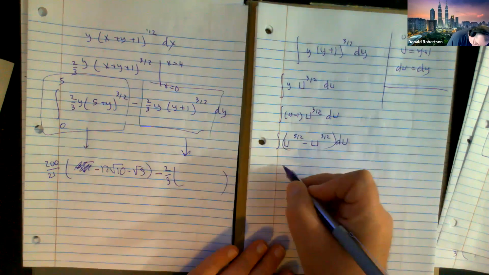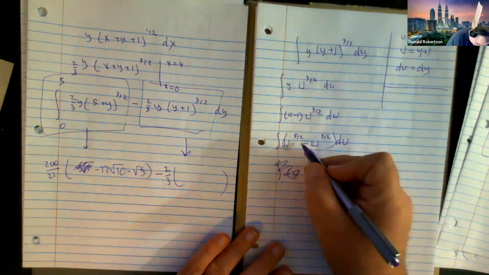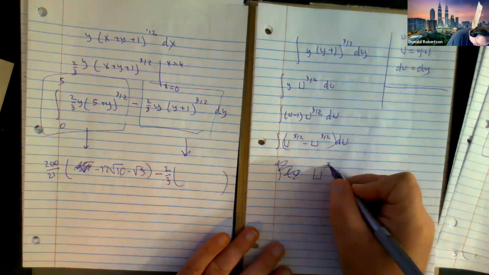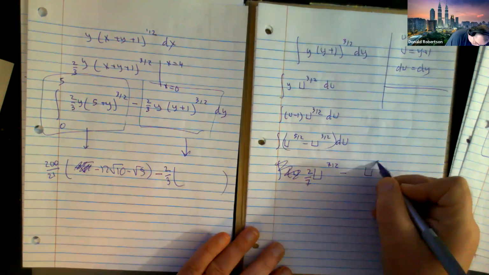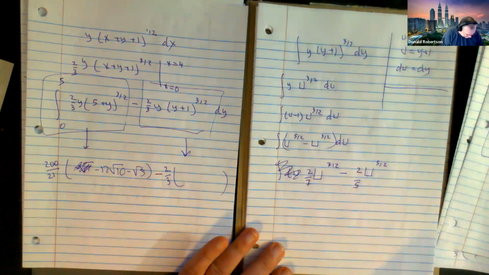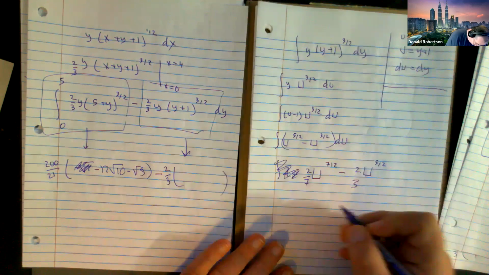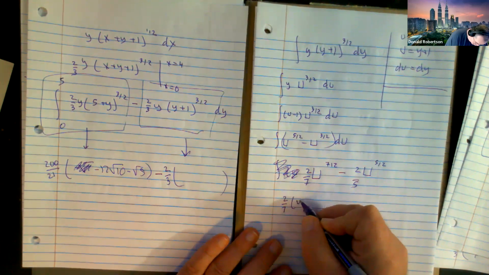And that becomes, oops, almost made a mistake there. Add 1 to the power, divide by the new power. Add 1 to the power, divide by the new power. Are we good with that? Yep. Right. Now I'll convert it back into y plus 1.